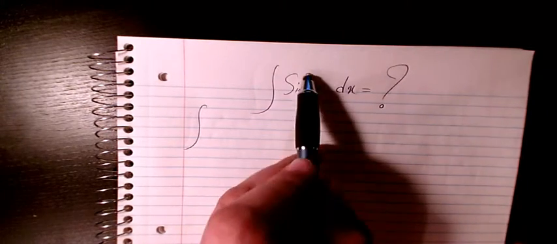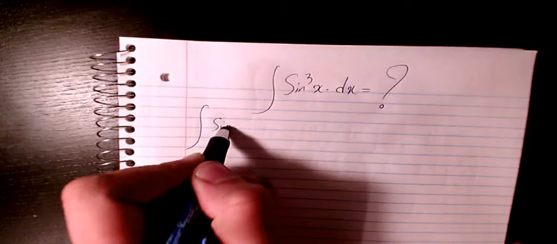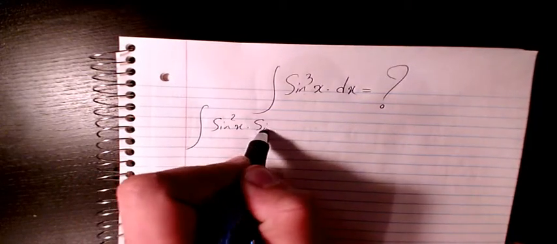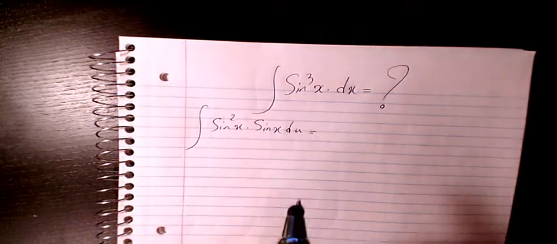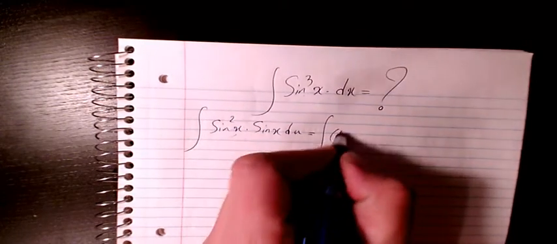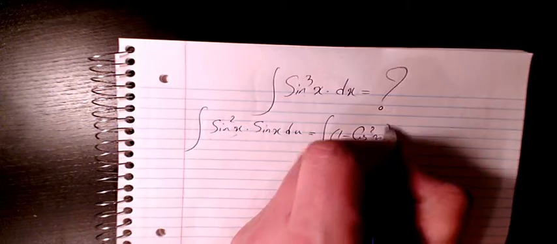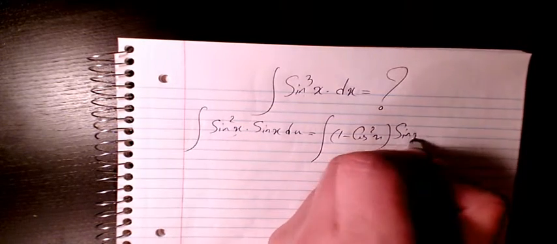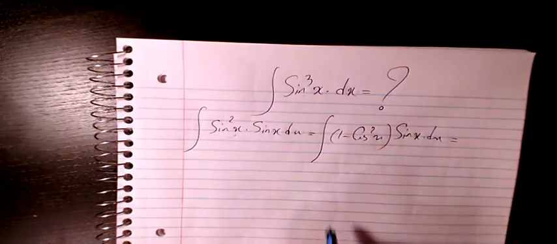So here we have sine to the power of 3, so I can write it as sine squared x times sine x dx. And then instead of sine squared, I can write 1 minus cosine squared x. And here I have sine x times dx, that remain the same.